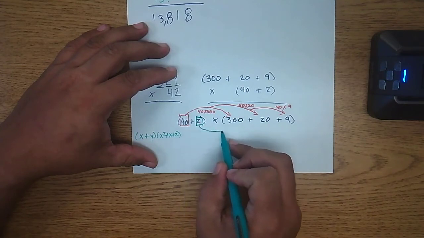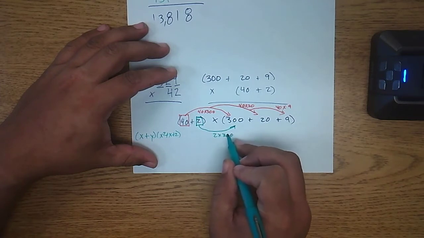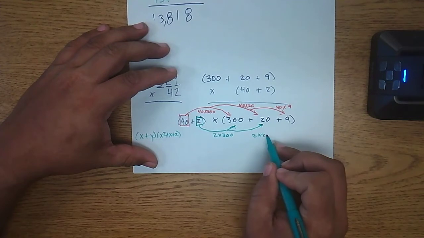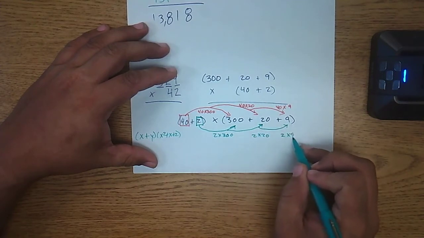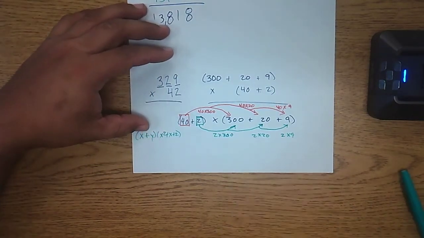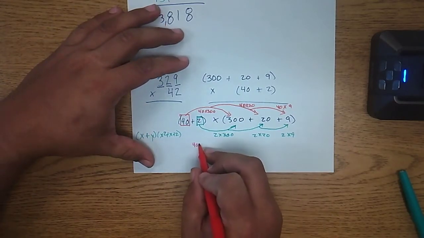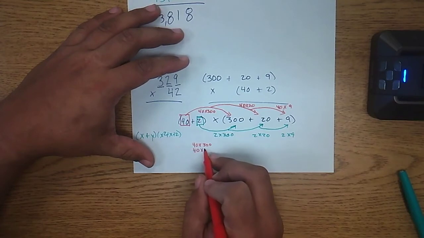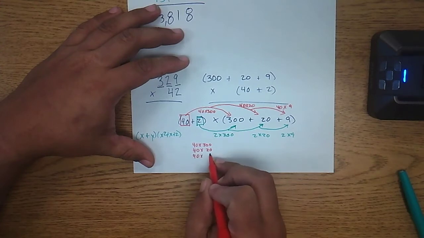The 2, I'm going to multiply by the 300, which gives me 2 times 300. 2 times 20. And 2 times 9. So, 6 total problems. The first 3, 40 times 300, 40 times 20, and 40 times 9.